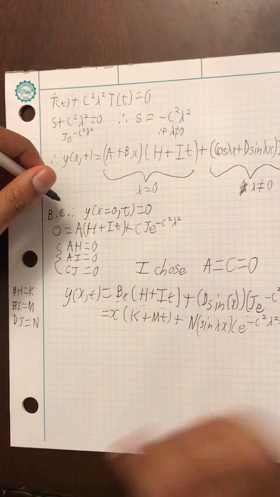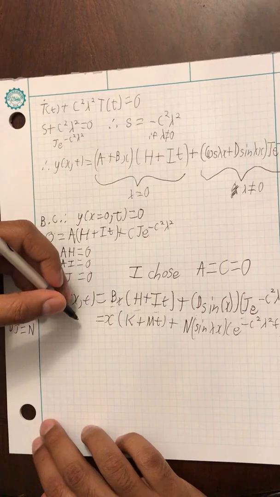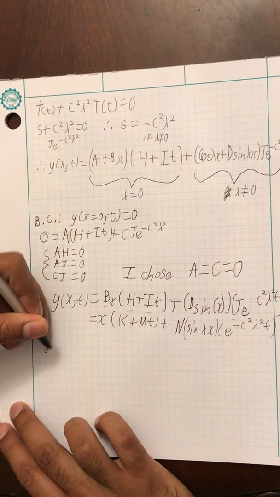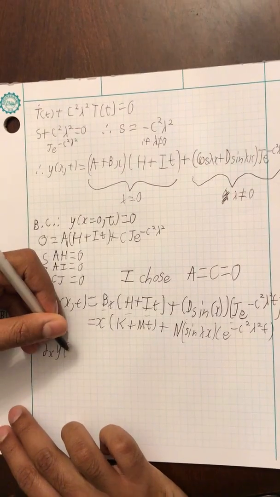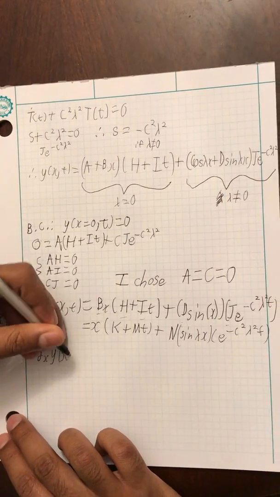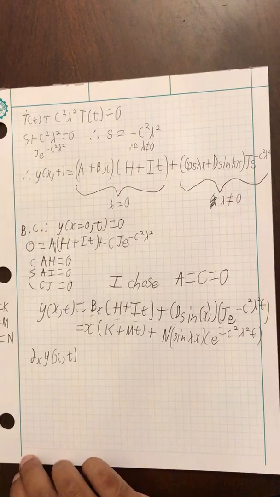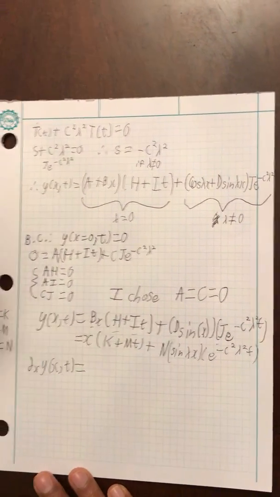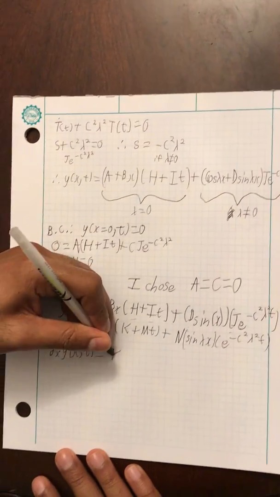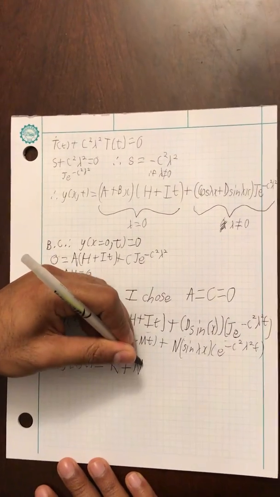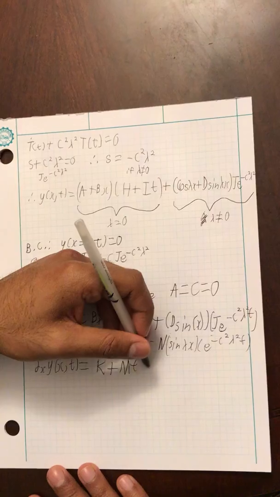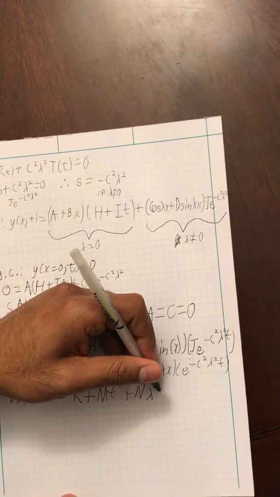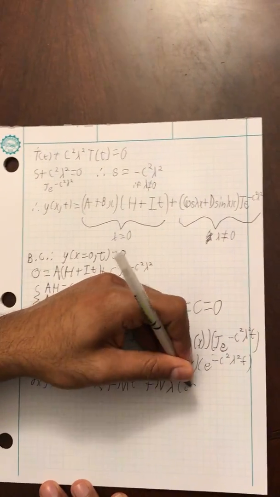And then from here, what we can do next is find the derivative of this in terms of x. The reason we're finding the derivative is because the second boundary condition is in a derivative form, a dx form, so we just have to work with it.